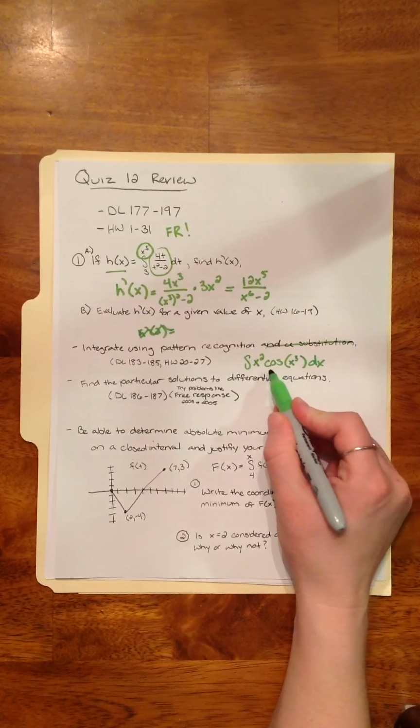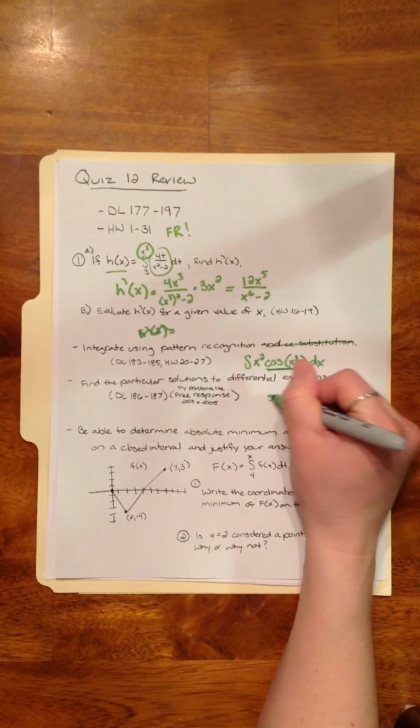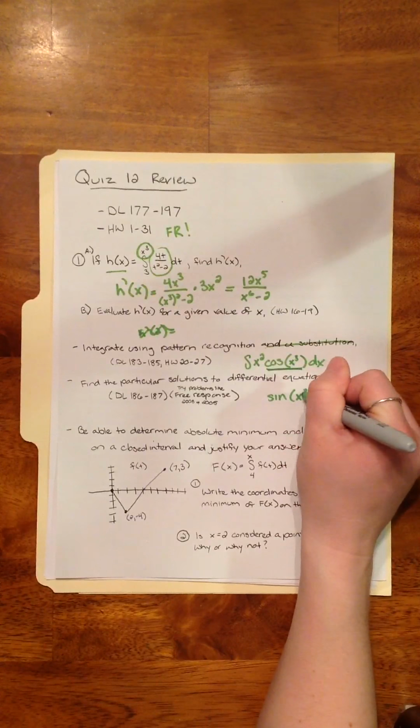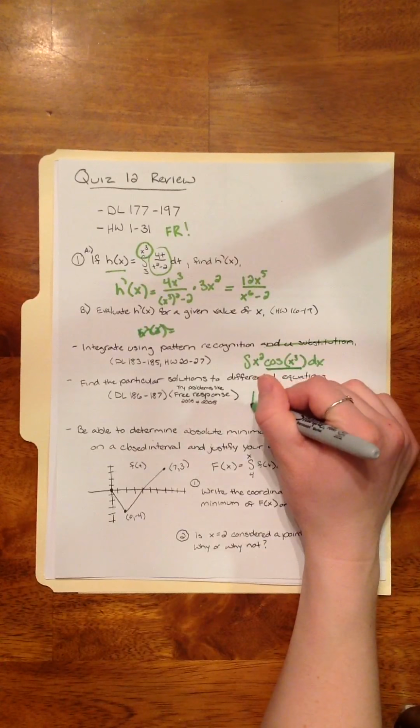What you have to recognize is this is the main function. So an antiderivative of cosine is going to be sine, leave the inside alone, plus c.